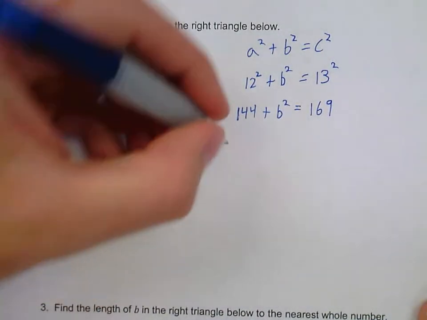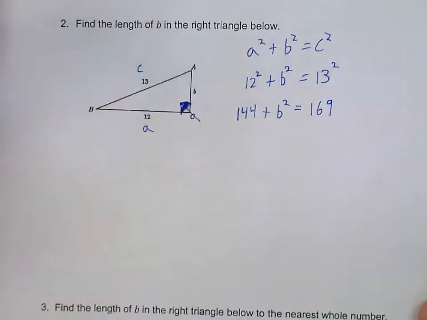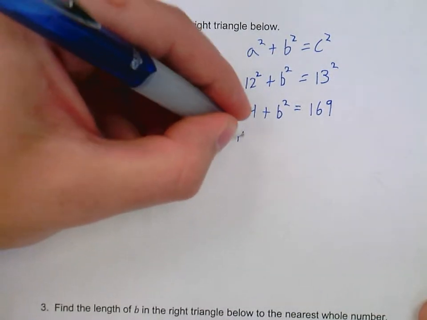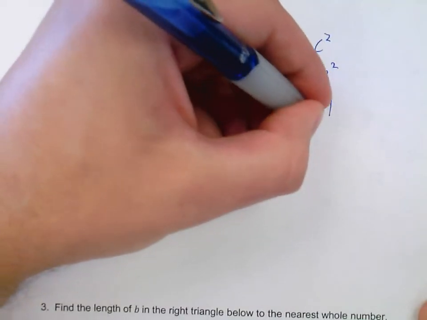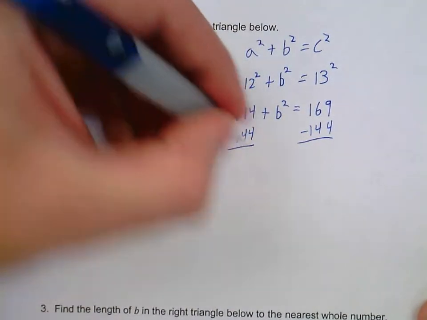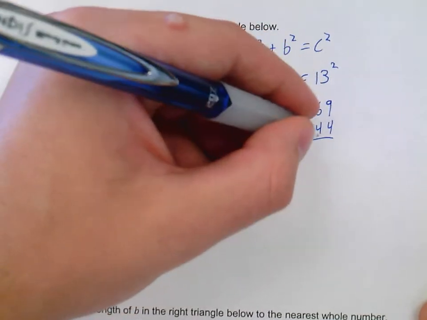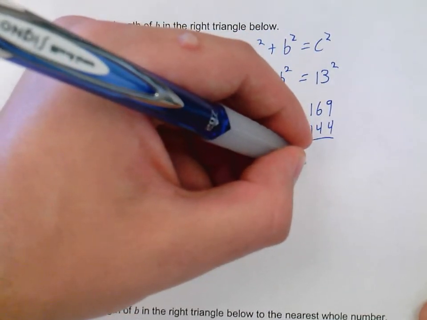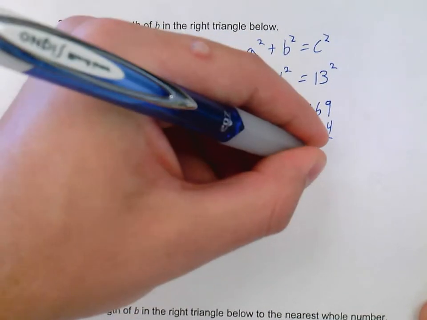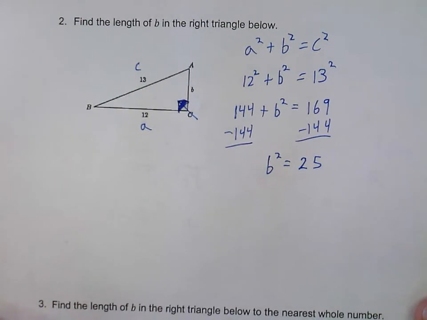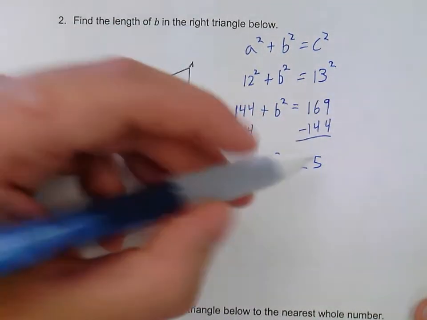And then, because I've got this 144 here, I need to take away that 144 from both sides. B squared is equal to 25. 6 minus 4, 2. 9 minus 4, 5.